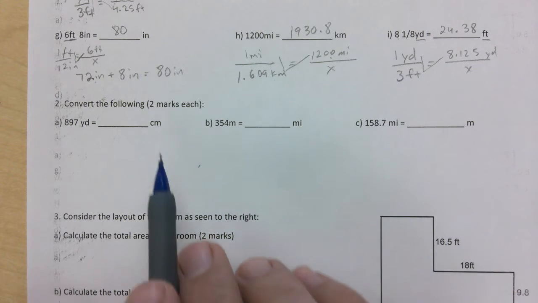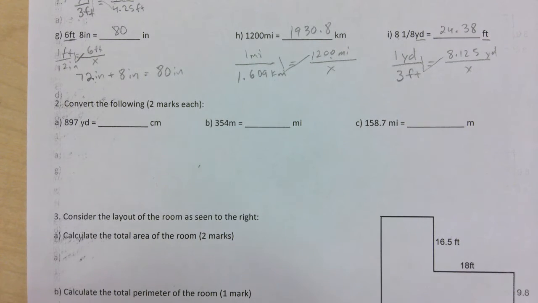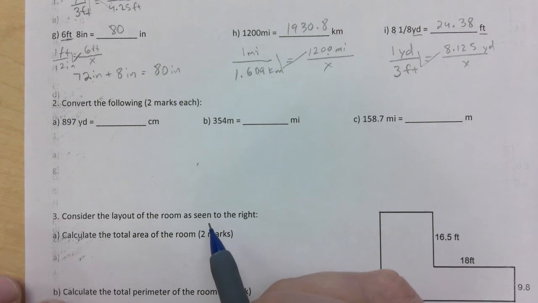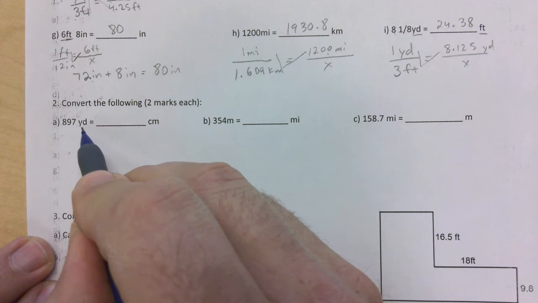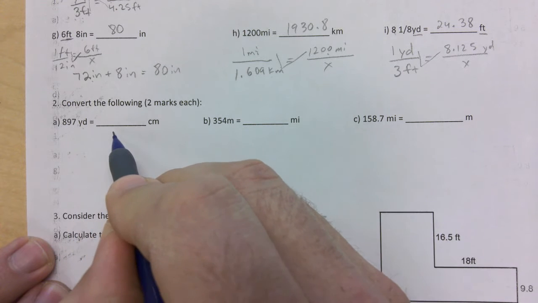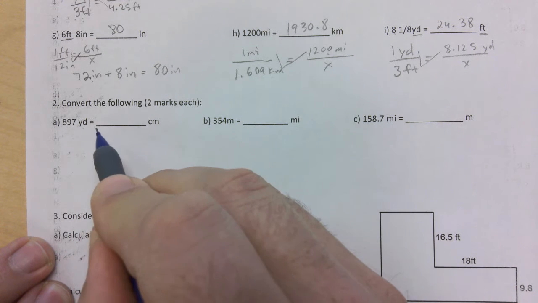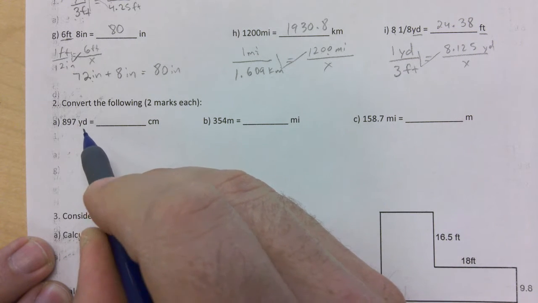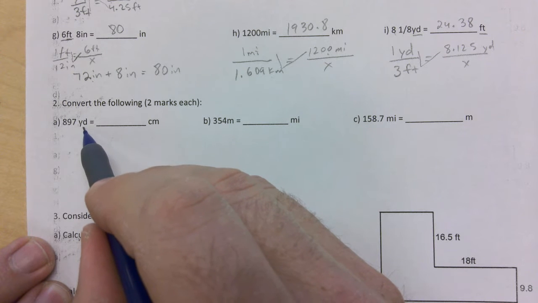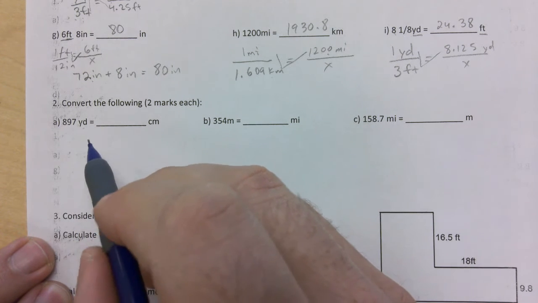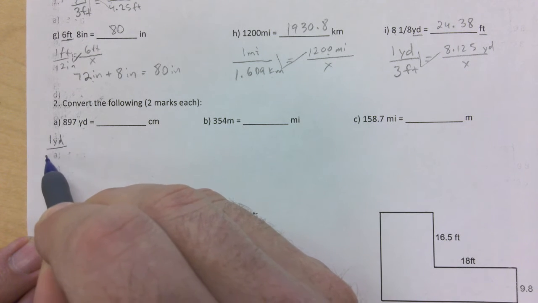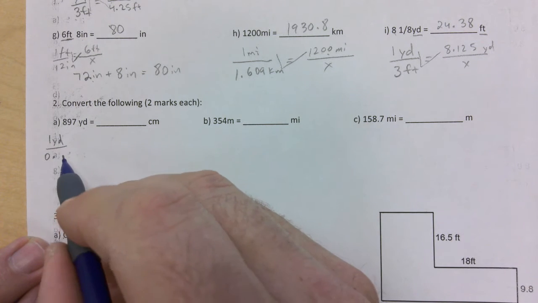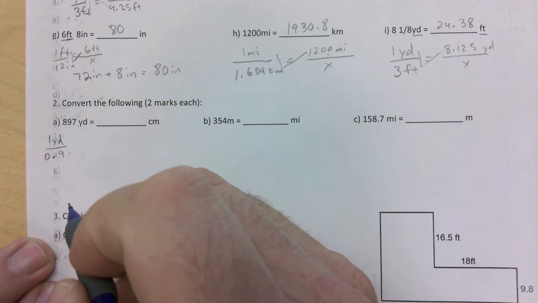Question 2. These are worth 2 marks each, so that should tell you something, right? It's going to be a little bit more. So you don't have something that gets you straight to centimeters, but you do have something that gets you to the metric system, right? You do have yards to meters. So I'm going to start with that. 1 yard has 0.9 something something.